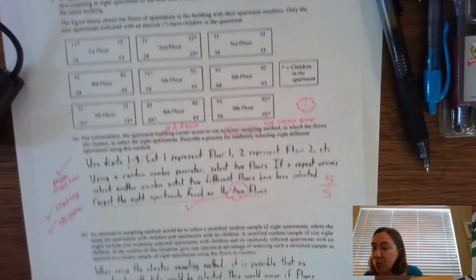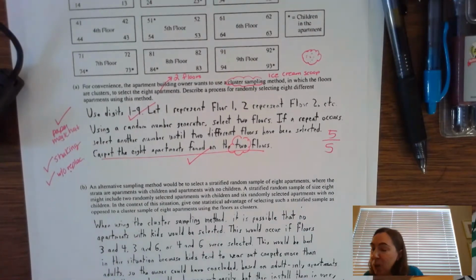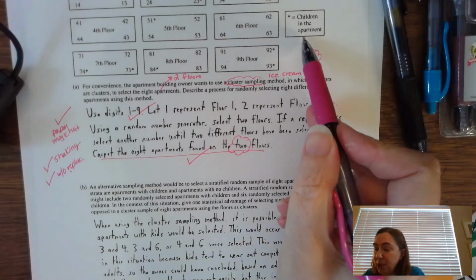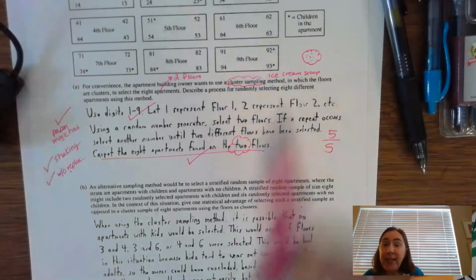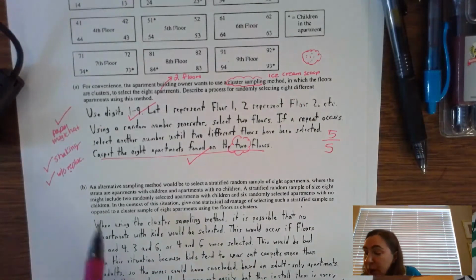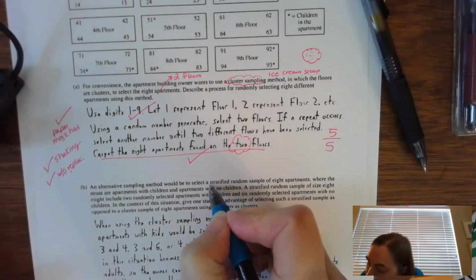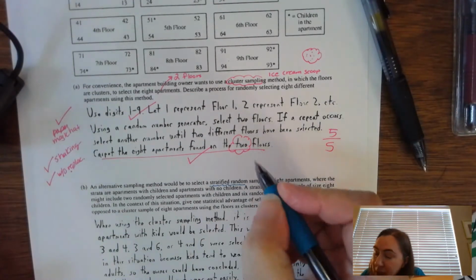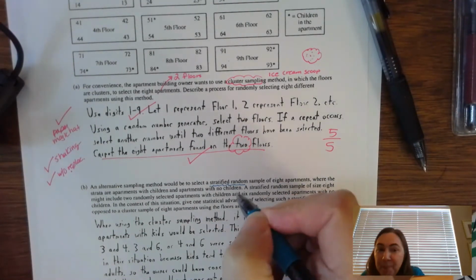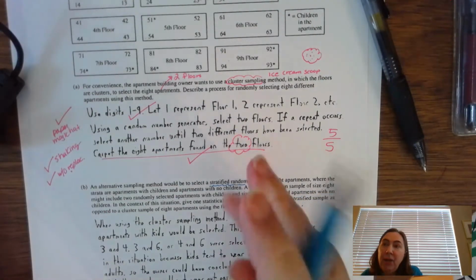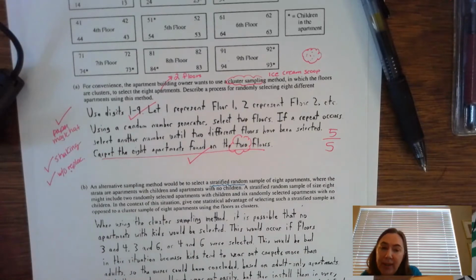Now B, it says, ooh, there is an alternative. And what they're introducing here is a confounding variable that they've tried to alert you to by drawing it in your picture with this asterisk. It's the whole kid thing. And so they propose an alternative sampling method using a stratified random sample. All right, stratified. That means that you're going to break up whatever you get into strata based on a very specific quality. Okay.